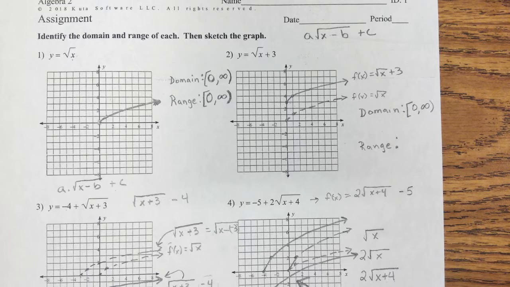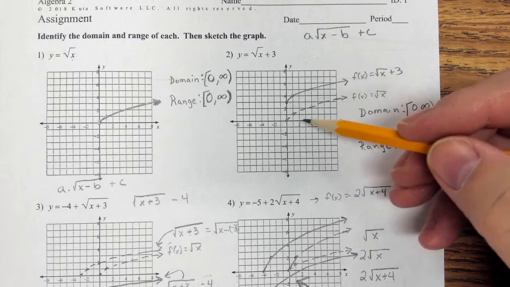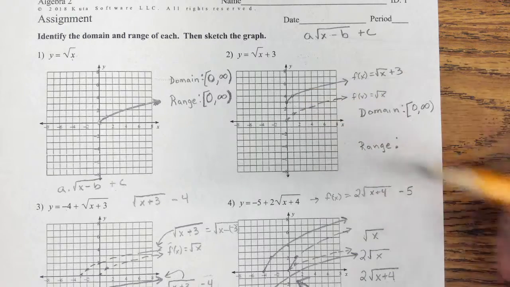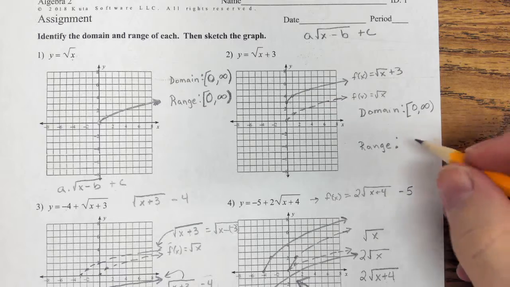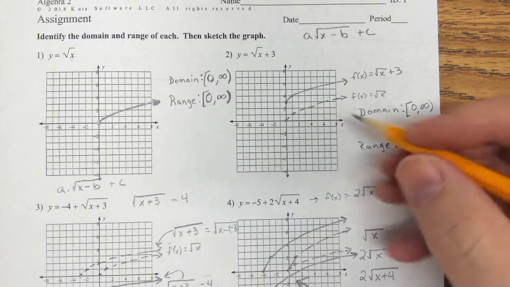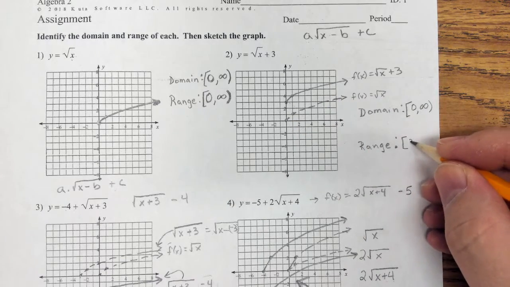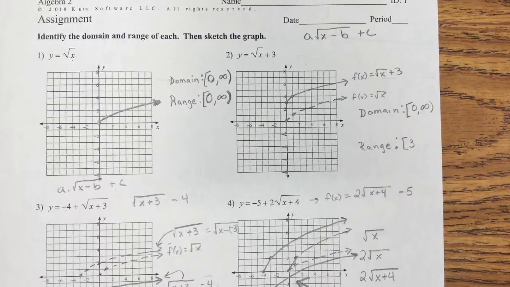Okay. But this plus 3, this vertical transformation, the vertical translation, moved everything up 3. So that means that my range moved up 3. Because I'm not starting down here at 0 anymore. I'm starting up here at 3 for my first y value.